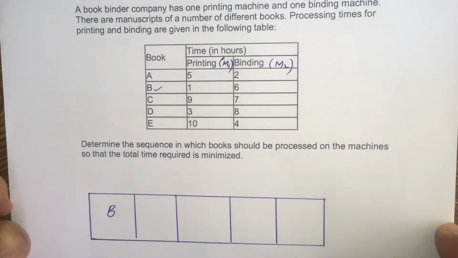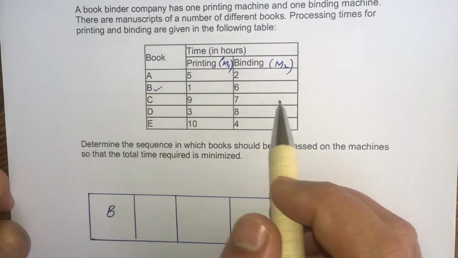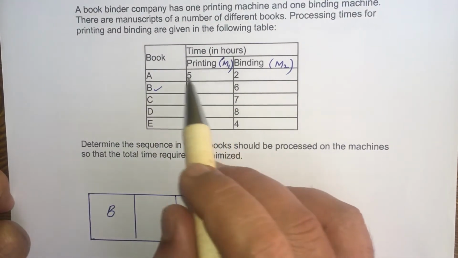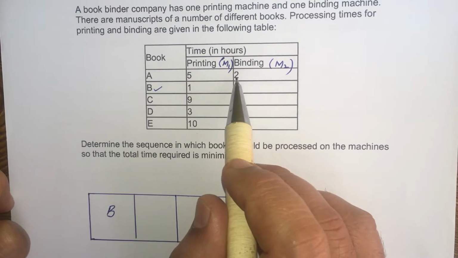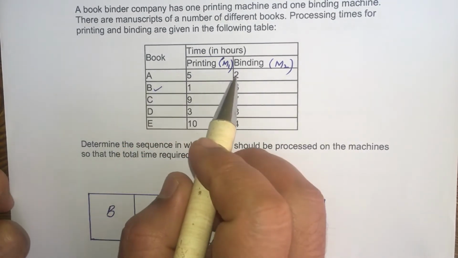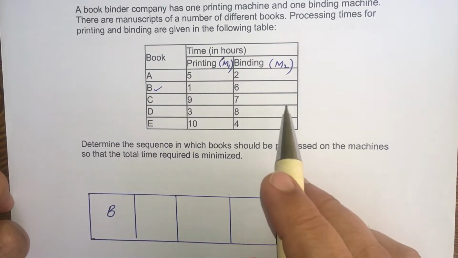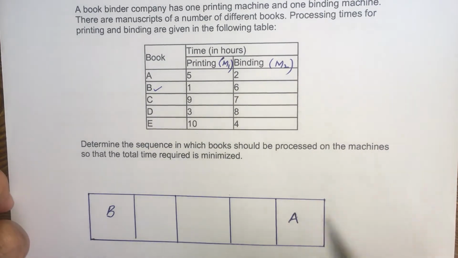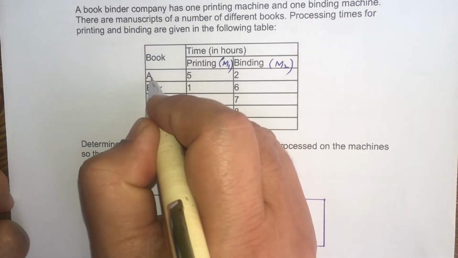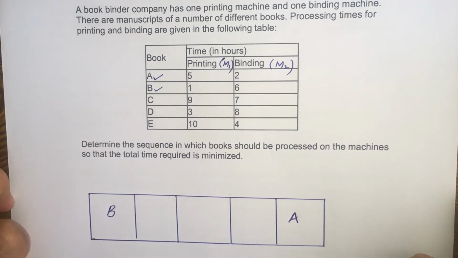Ignore B. Now from A, C, D, and E, which job takes the least amount of time? A, it takes 2 hours. And in which machine? Machine 2. So A takes 2 hours in machine 2. So we have to place that last. Always remember, if a job takes the least amount of time in machine 2, it should be placed last. So we are done with A. So A, B done.